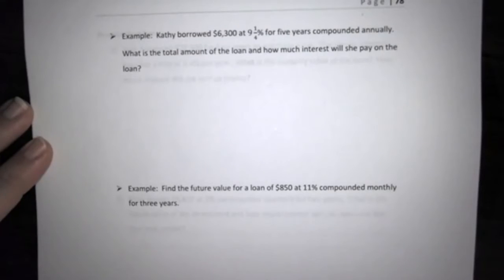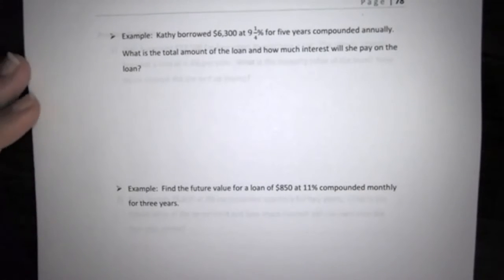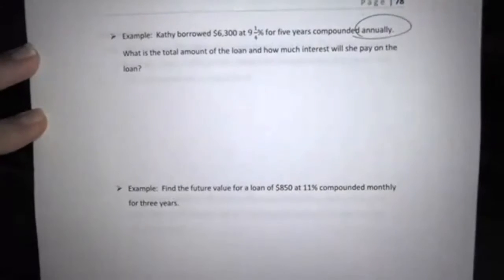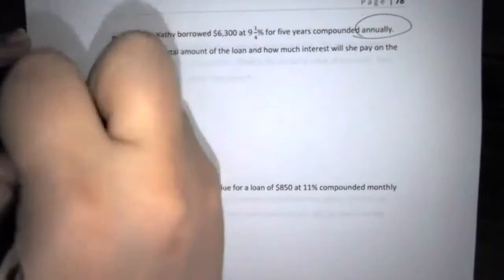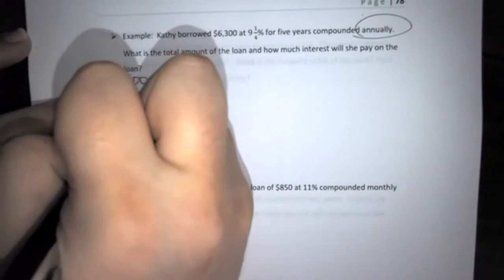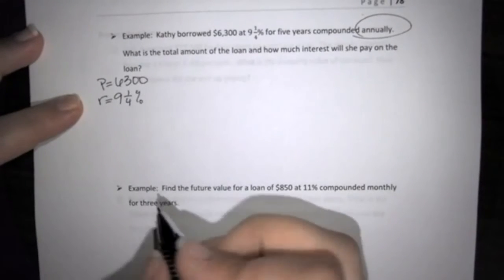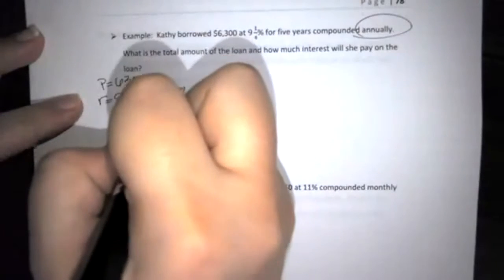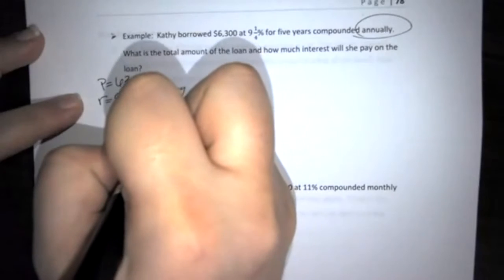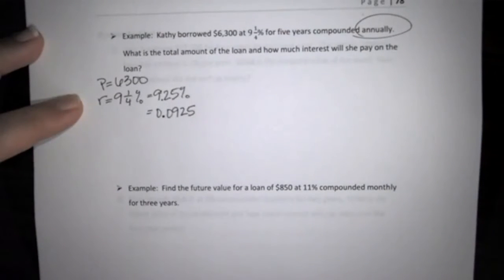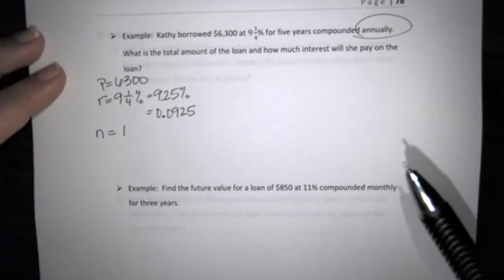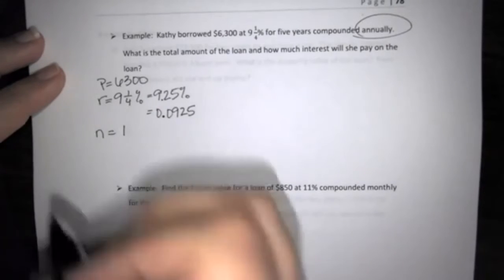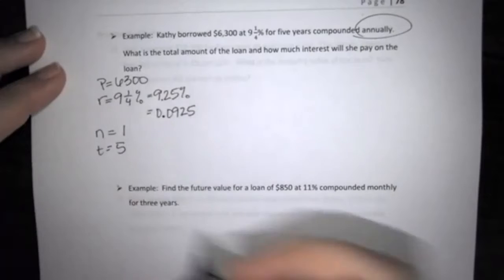We have that Kathy borrowed $6,300 at 9.25% for 5 years, compounded annually. So what do we know? Well, my P is going to be my 6,300. We know my rate was 9.25%. So when we convert that to a decimal, it's 0.0925. Now we also know that we are compounding annually, so N is 1. And it says, what is the total amount of the loan and how much interest will she pay on the loan? Well, we were also told that the duration was 5 years.